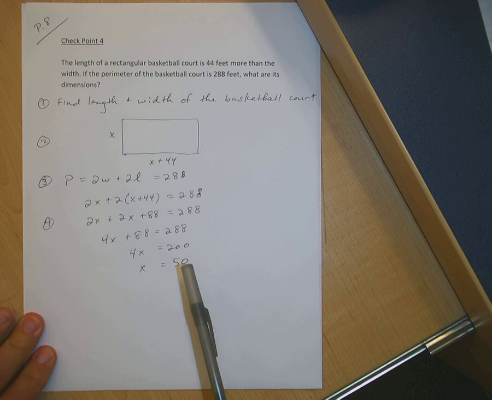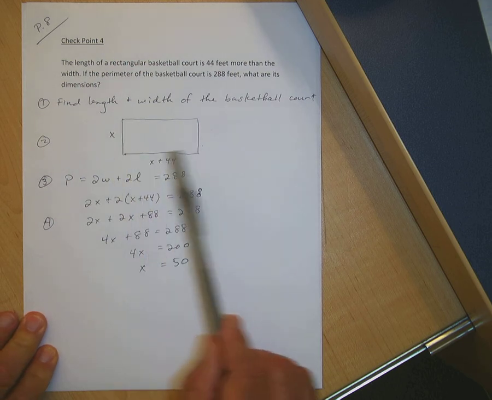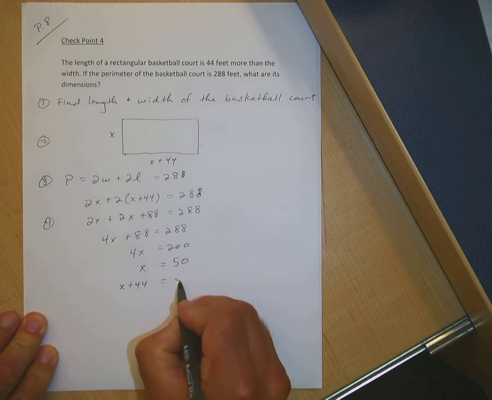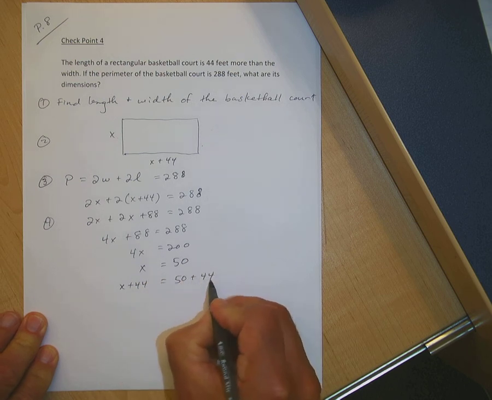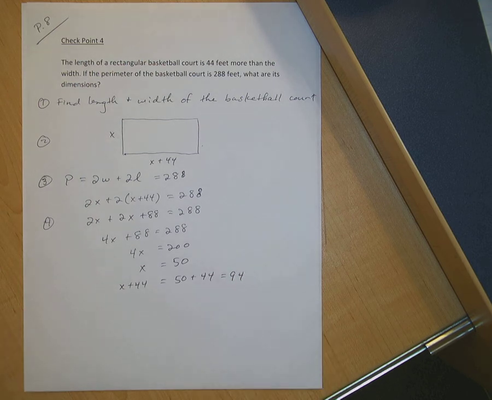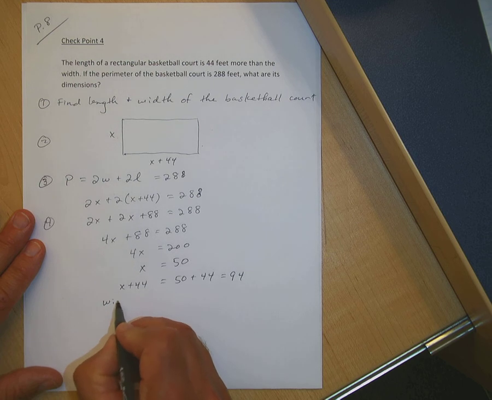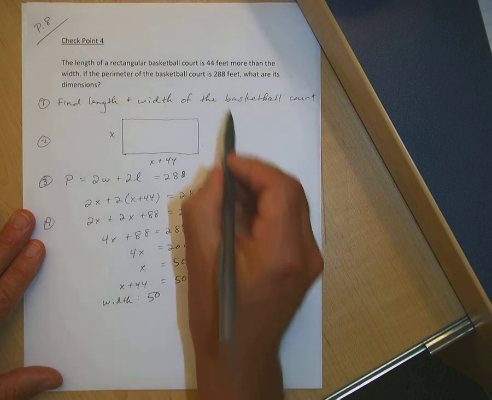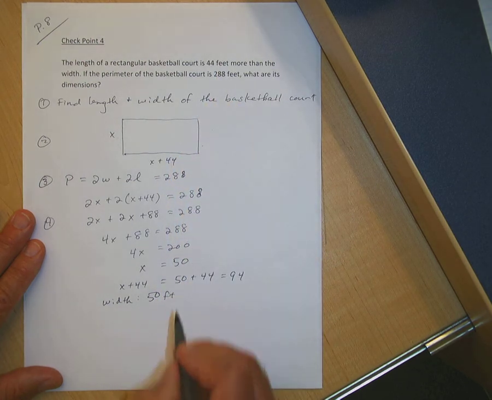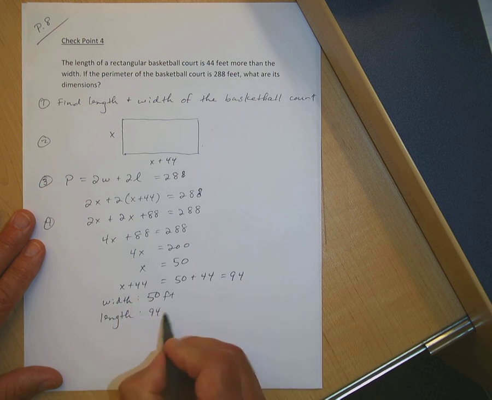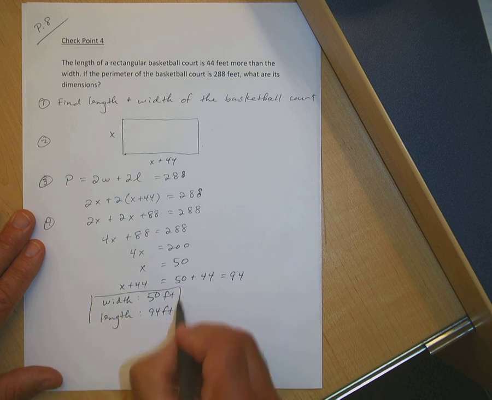So this would be one of the dimensions, the width. The length we could find by adding 44, and that would be 94. To write this down, the width to give the dimension would be 50, and the units are feet. Make sure you put those in. And the length, as we calculated here, would be 44 feet more, or 94 feet. So that should be the answer.